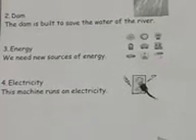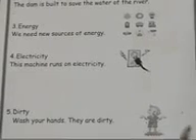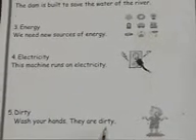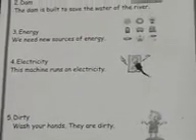Number 5, dirty. Dirty is something unclean or impure. Wash your hands, they are dirty.